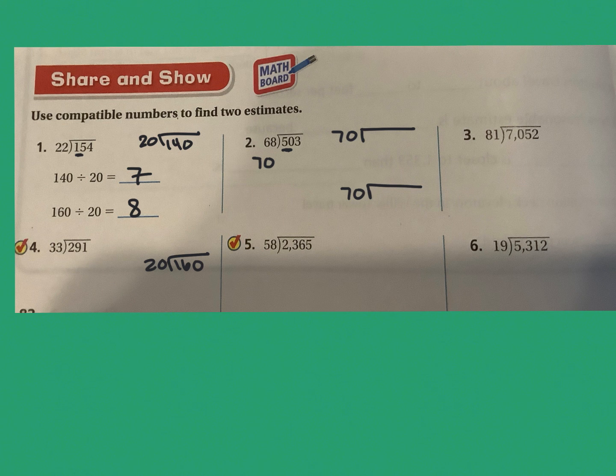So how close can I get to 50 without going over? I can get to 49 because 7 times 7 is 49. So I'm going to do 49 with a 0 to take that placeholder. And then what's the multiple of 7 that's right over that? 56? Yeah, 56. So, oopsie, 56 with a 0 on the end to account for that place value.